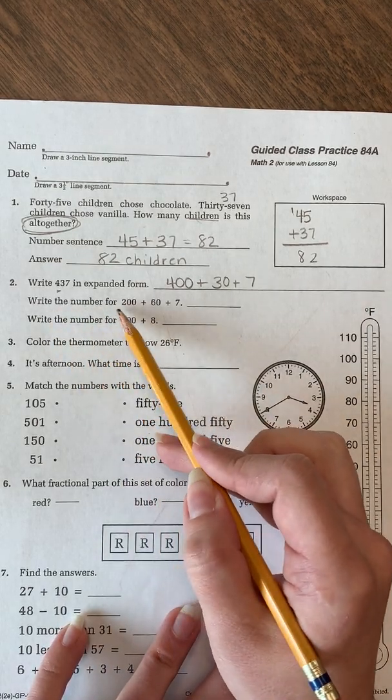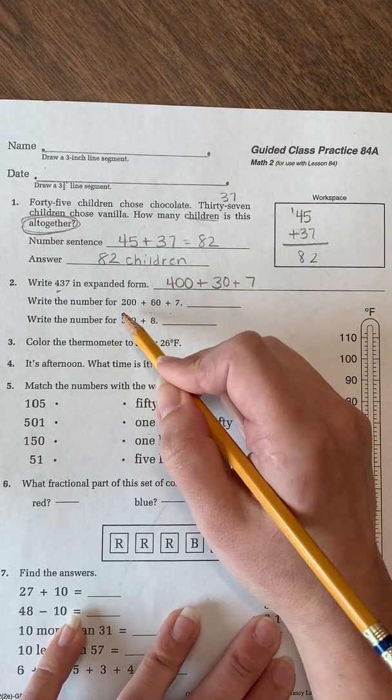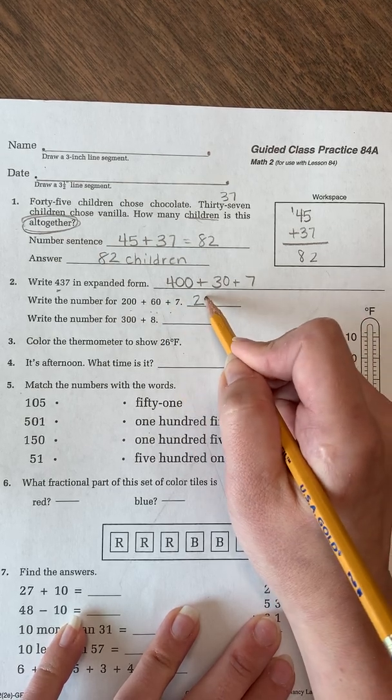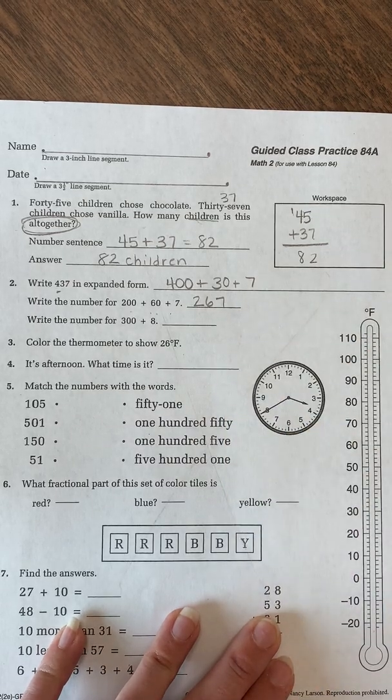We're going to write the number for 200 plus 60 plus 7. How many hundreds? 2. How many tens? 6. And how many ones? 7.